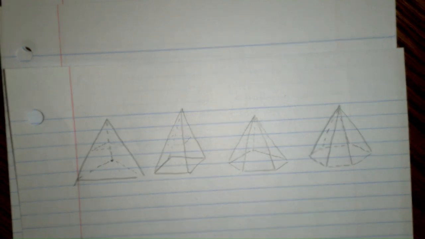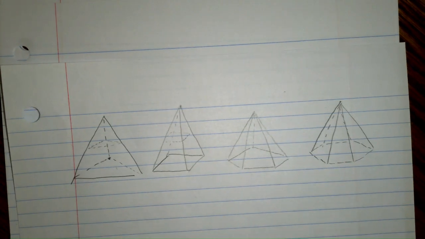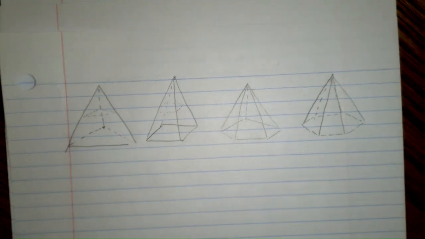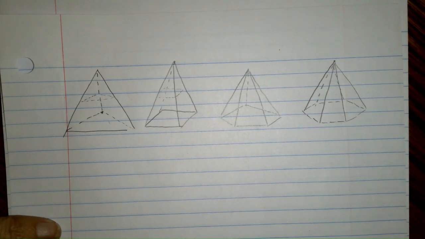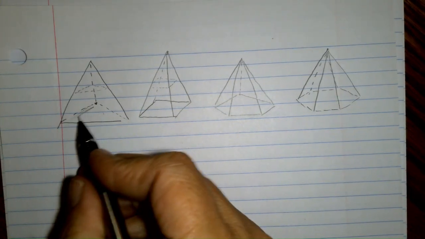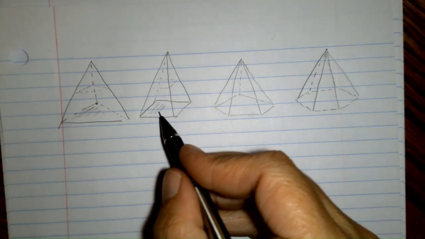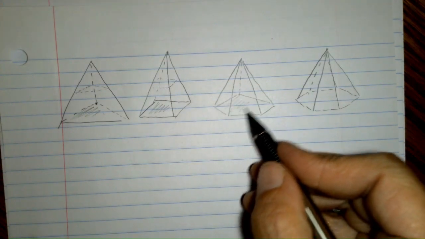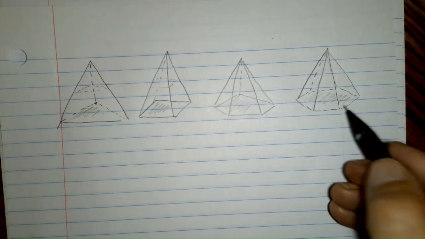By the magic of tracing, and because I do not have my stencils here with me tonight, I went ahead and got some rough sketches of a triangular pyramid, a rectangular pyramid, a pentagonal pyramid, and a hexagonal pyramid.